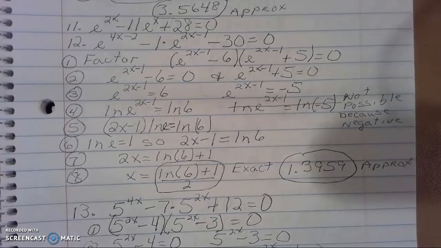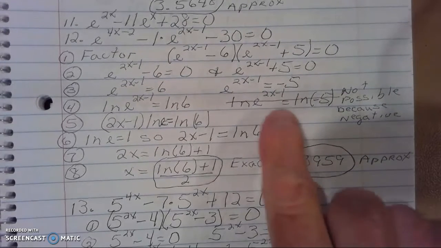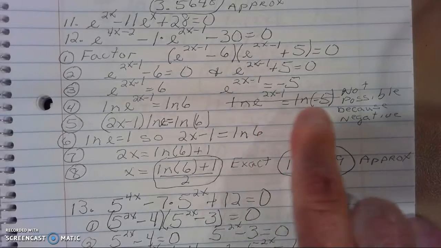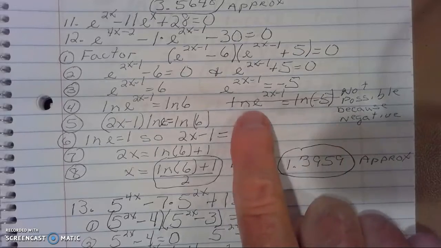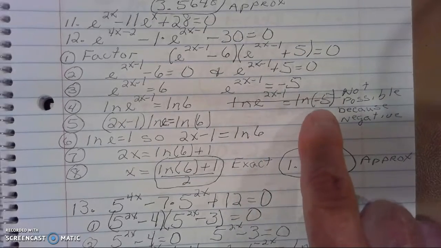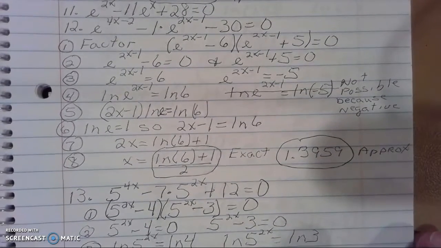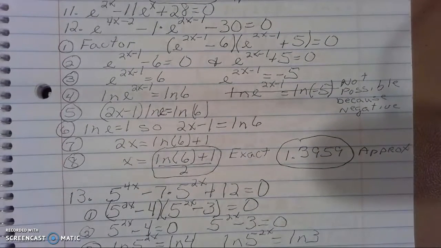And step number 4, I threw out the second one because log to the base e of 2x minus 1 equaling the natural log of, the natural log of both sides, you can't take the log or natural log of a negative number, so it's not possible. So only the left side, 2x minus 1 out in front of the natural log of e equals the natural log of 6.